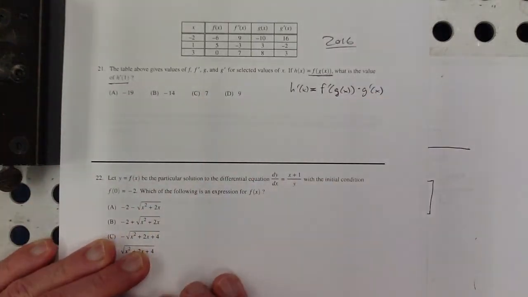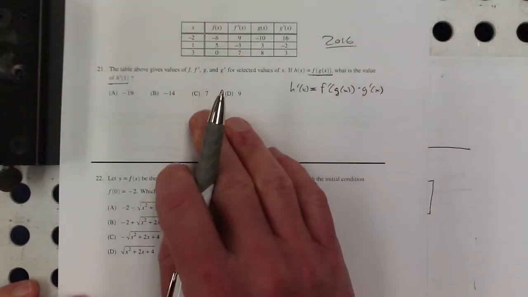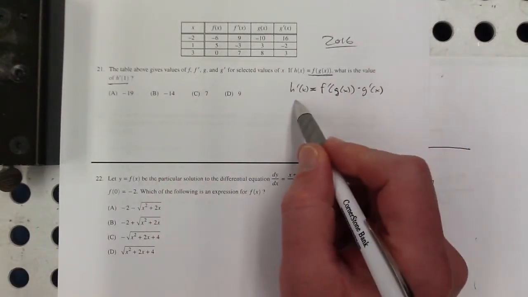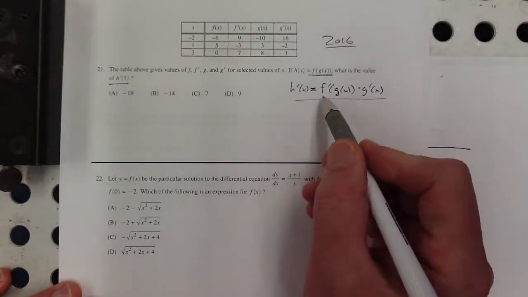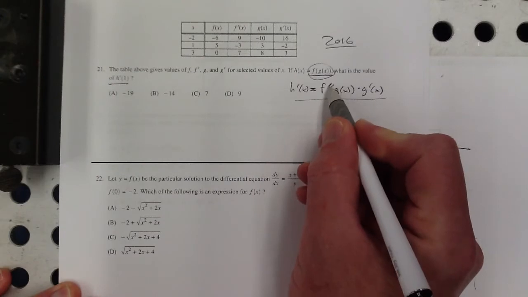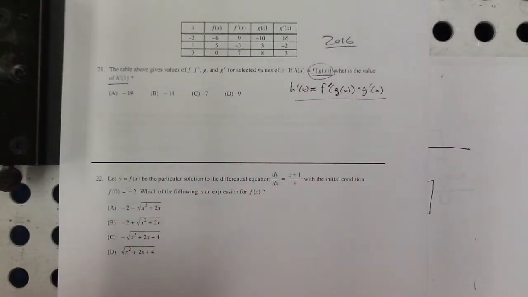We had problems like this way back in section, I guess, 3.6? Is that the chain rule, or is it 3.5? I think 3.5 might be trig functions, and then 3.6 is the chain rule. Could have those backwards. But in your notes for the chain rule, this is how I presented it to you: the derivative of a composite function, you take the derivative of the outside piece, leave the inside alone, and then multiply by the derivative of what's inside.